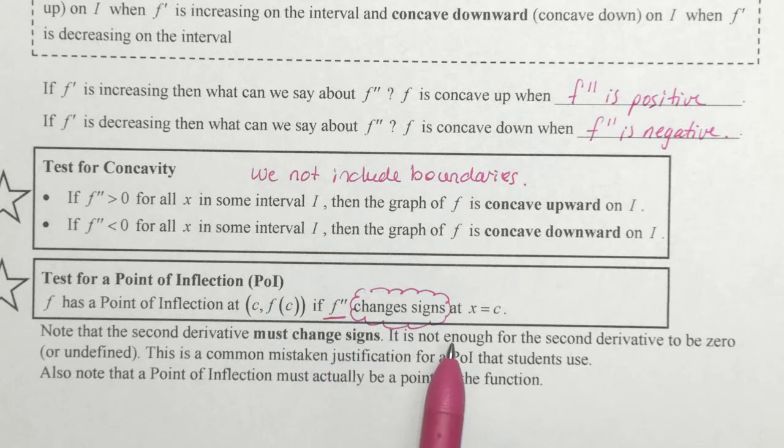It is not enough for the second derivative to be 0 or undefined. That is a common mistaken justification for a point of inflection that I have seen on too many students' papers. A function does not have a point of inflection because the second derivative is 0.